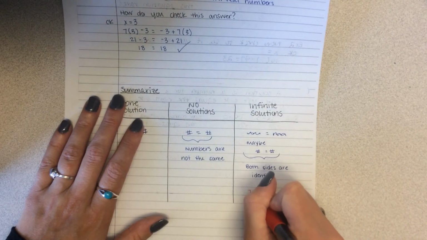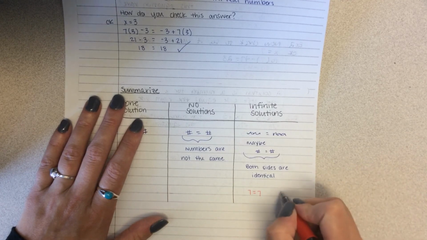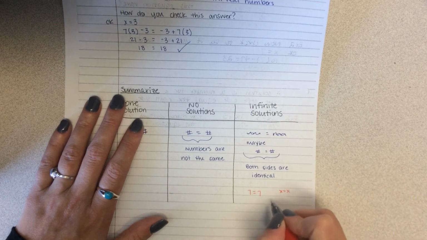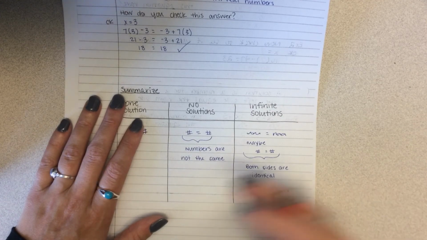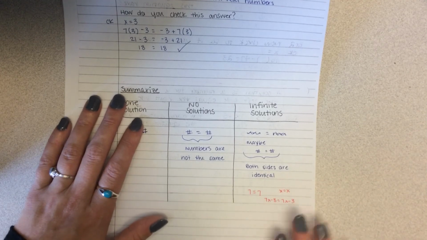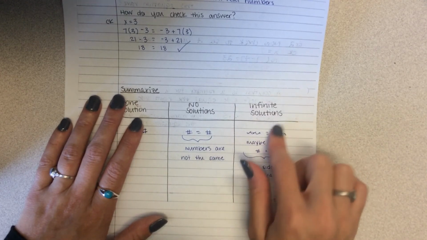Sometimes you'll have something like 7 equals 7, or x equals x, or 7x minus 3 equals 7x minus 3. Anything like that is possible under our infinite solutions.